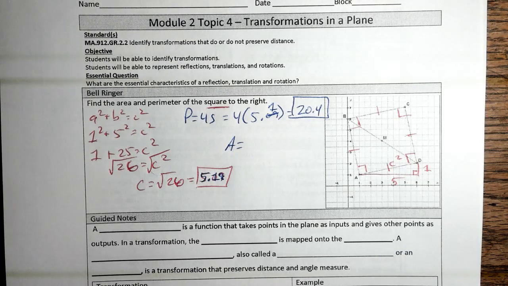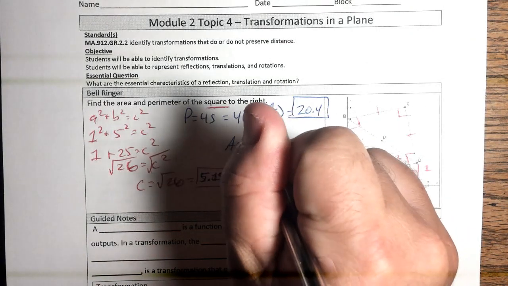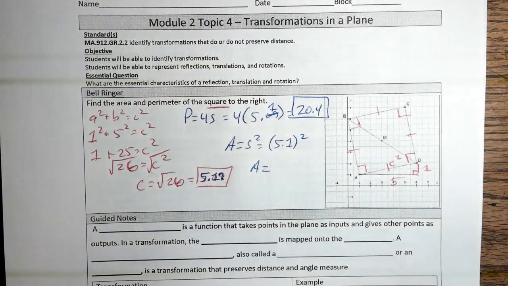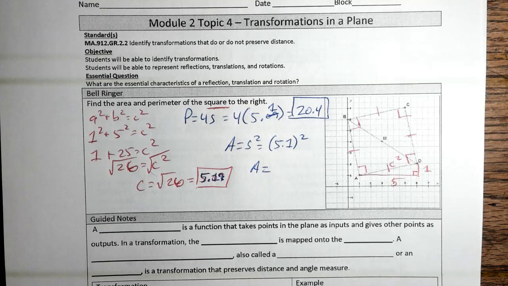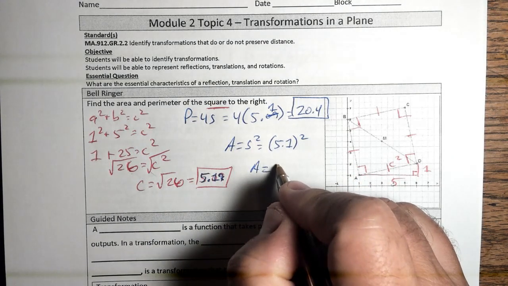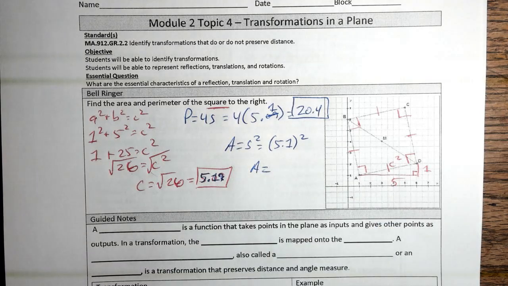Now, area. Area is side squared. It's going to be 5.1 squared. Okay, sorry guys, technical difficulty there.